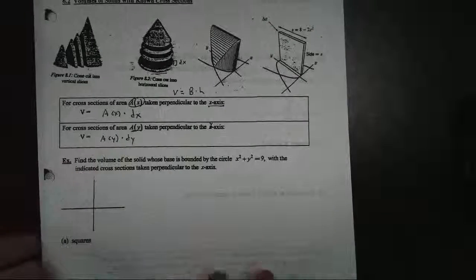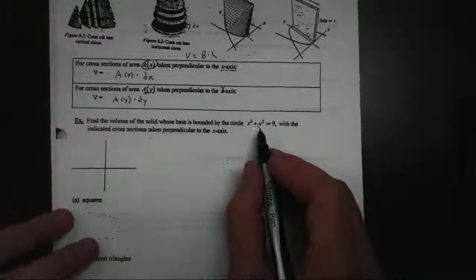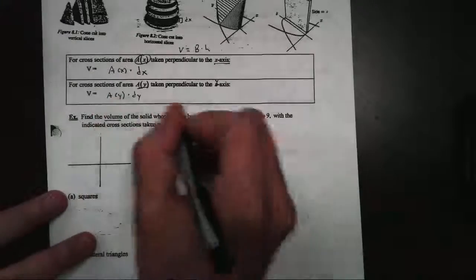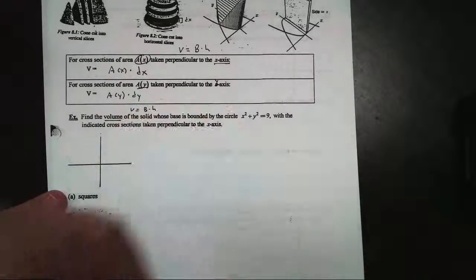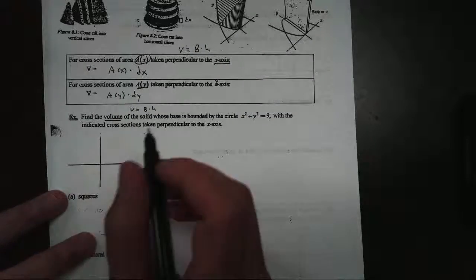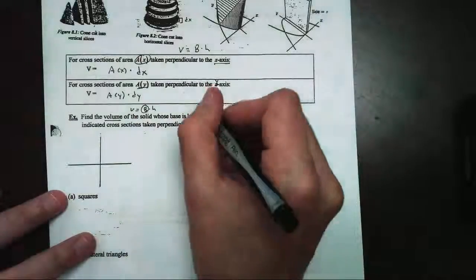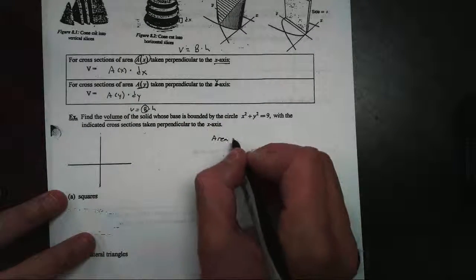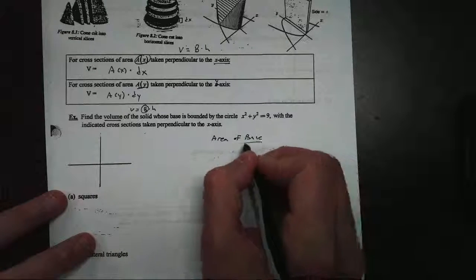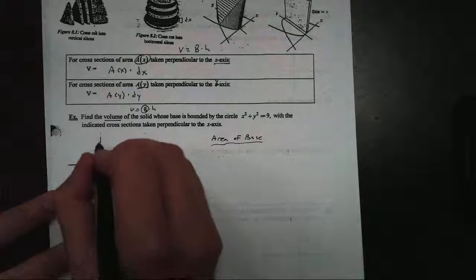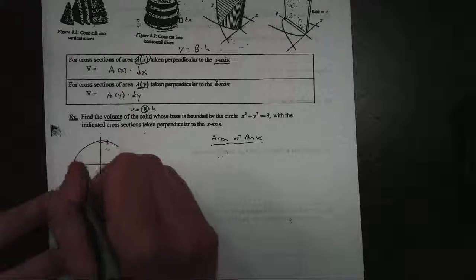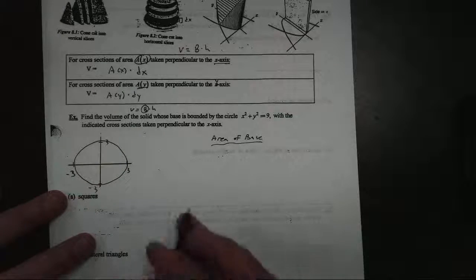So we're going to take a look at how we can solve these. We have a solid, let's say it's bounded by the circle x squared plus y squared equals 9. Now I want to find the volume. The volume is going to be the area of the base times the height. That's what volume is. So I need to get the area of the base first. To find the area of the base, we're going to draw our circle. It has a radius of 3, and I draw my circle because it's all about that base.